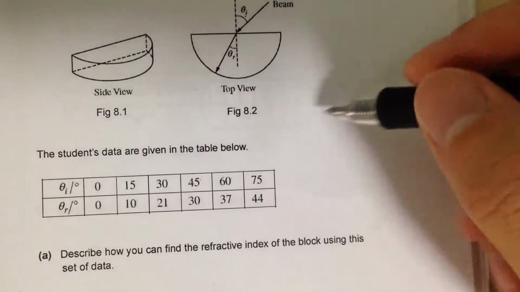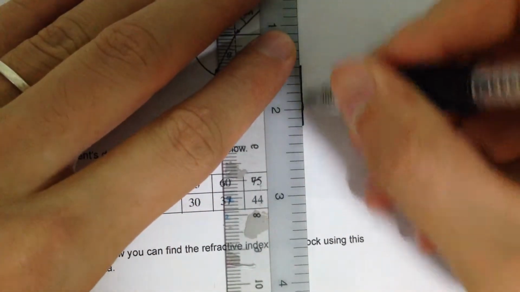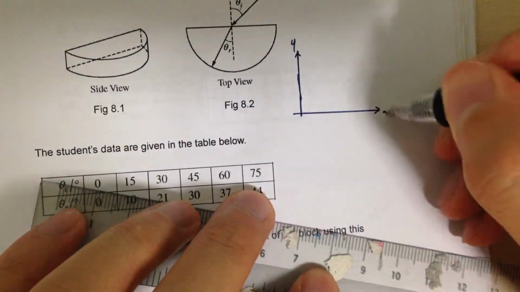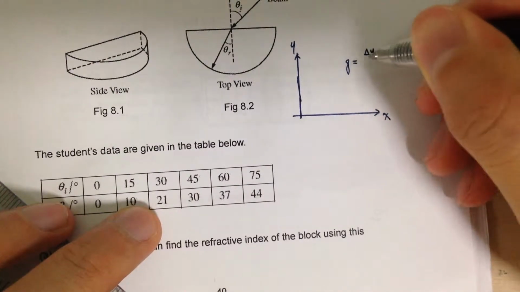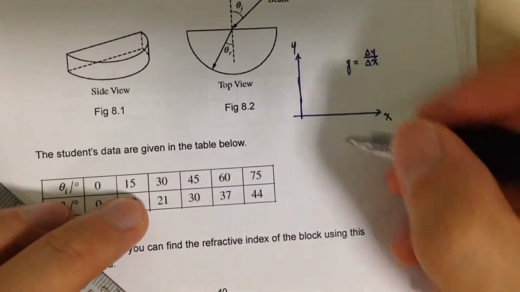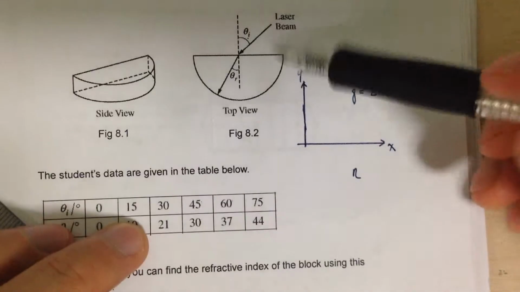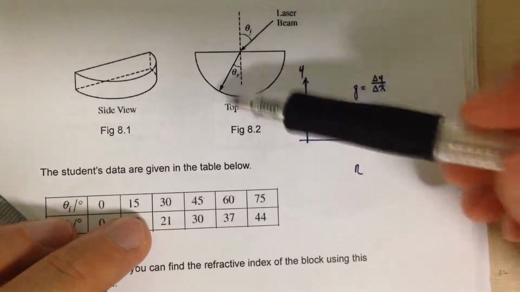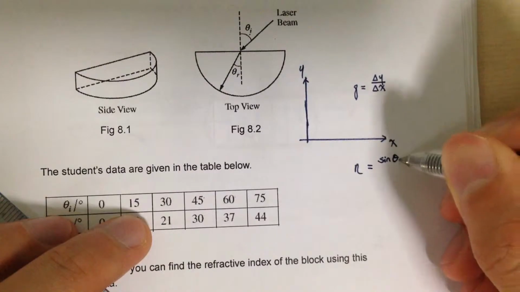So again, you have to make use of some basic mathematical knowledge. Whenever you have a graph of y-axis against x-axis, the gradient will tell you the difference of y over the difference of x. So in this case, if you want to get the refractive index n, since one of the media is air and it is going from optically less dense to optically denser, the refractive index can be given by this simple formula.